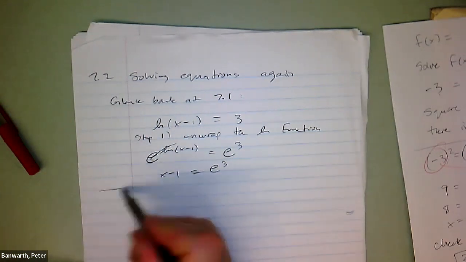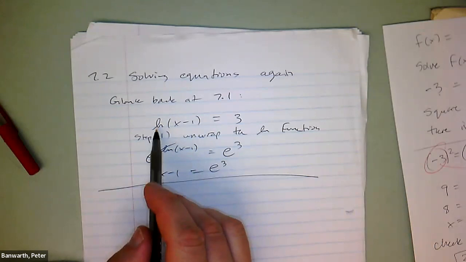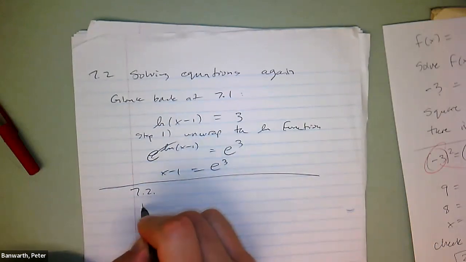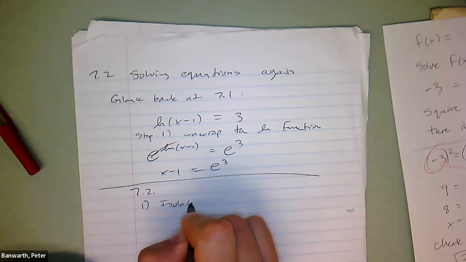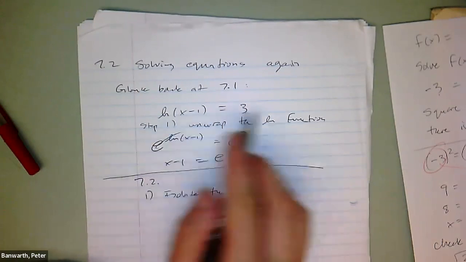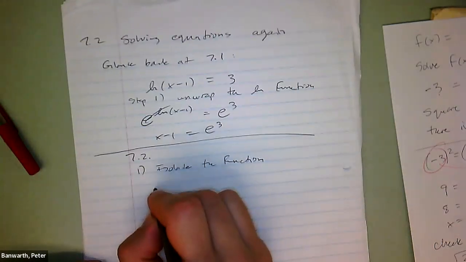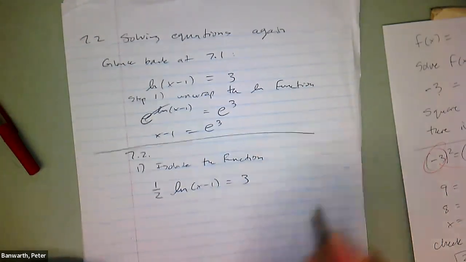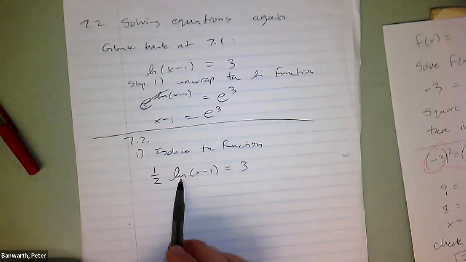So now all we're going to do in 7.2 is we're going to say your first step is not to unwrap the function. Your first step is isolate the function. So instead of natural log of x minus 1 equals 3, maybe I have 1/2 times natural log of x minus 1 equals 3. So I don't just do the exponential.